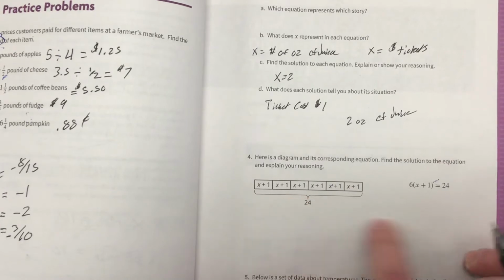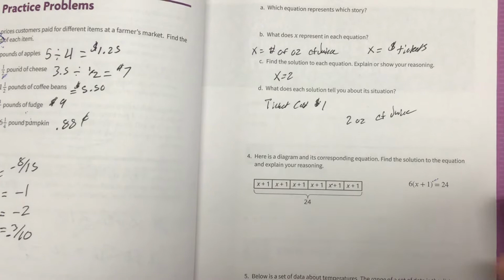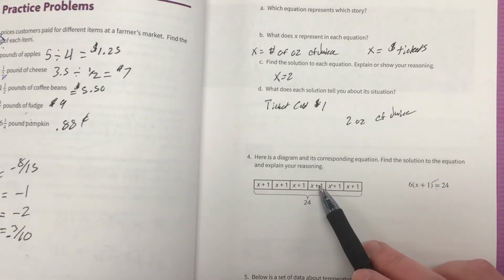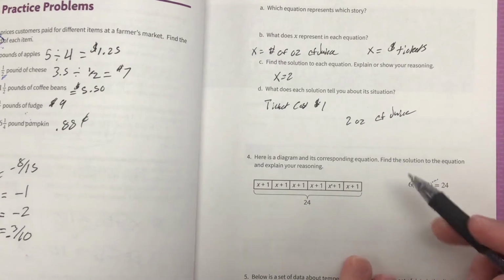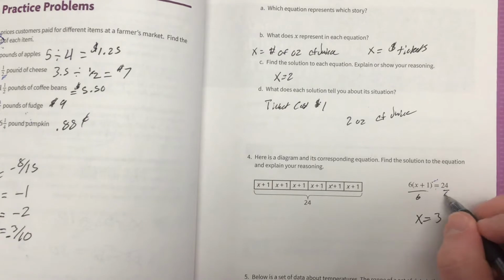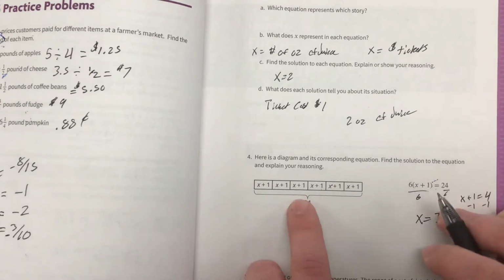4 gave us a diagram and an equation, and just said find the solution. So did most of us solve through the equation here? Did anybody solve? Georgia, you got an answer on that one? X should equal 3. Divide by 6. X plus 1 equals 4. Minus 1, minus 1. X equals 3. All right.